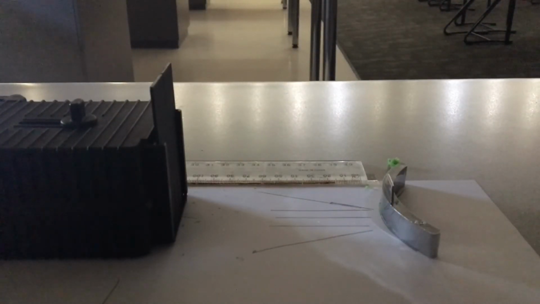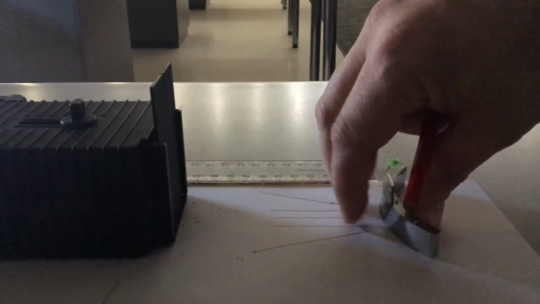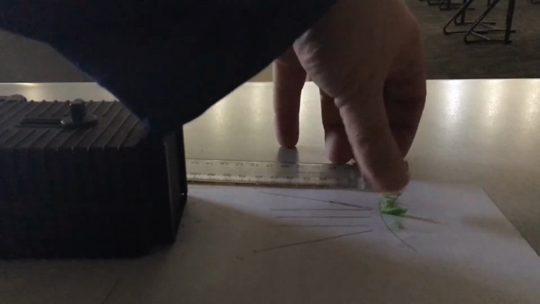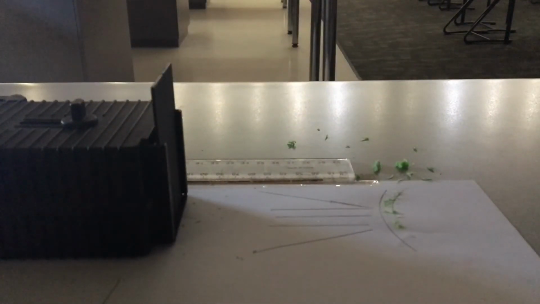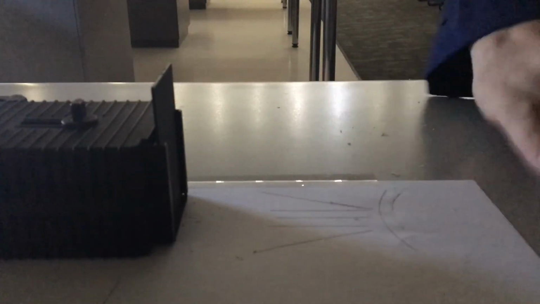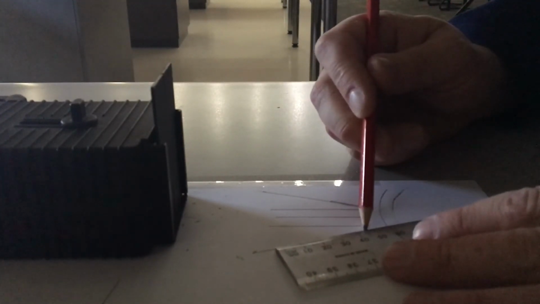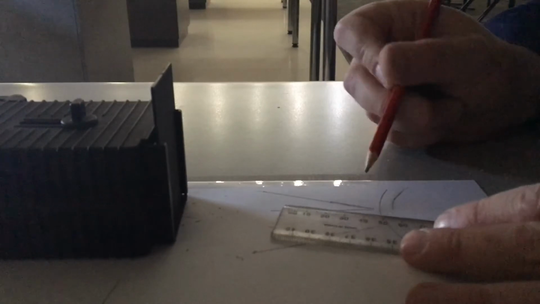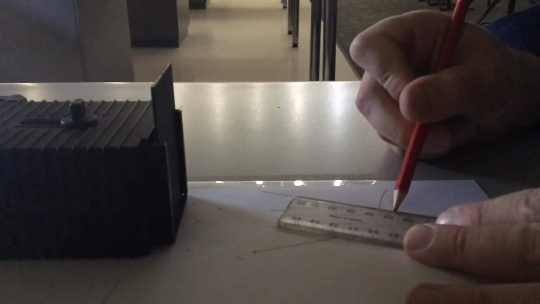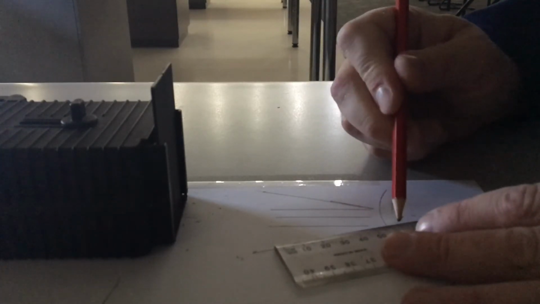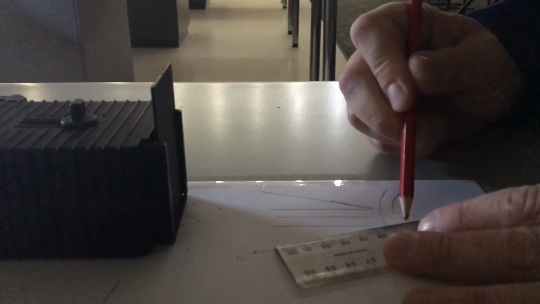Okay, our next step is to remove our mirror and clear away that putty that was holding it in place. And now we need to trace back our lines of reflection, and we'll just create a dotted line on the other side of the trace section of the mirror.